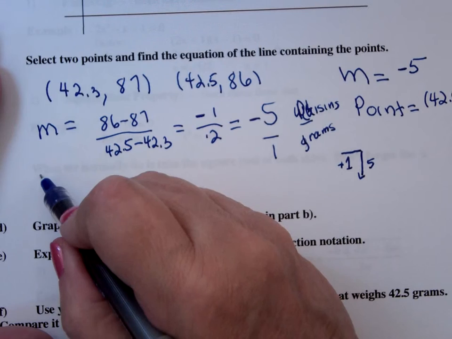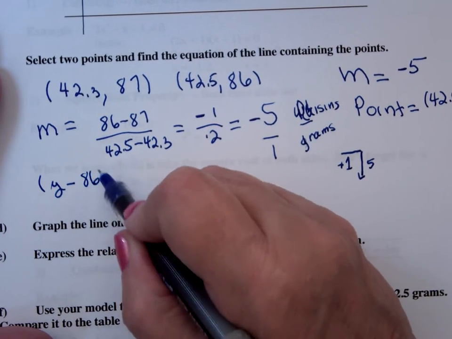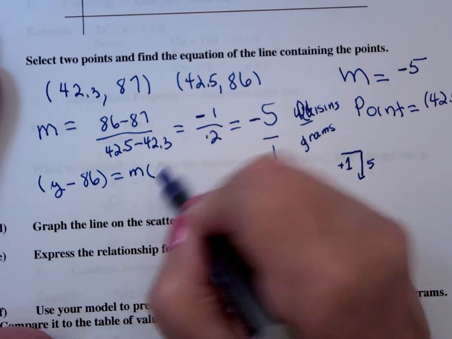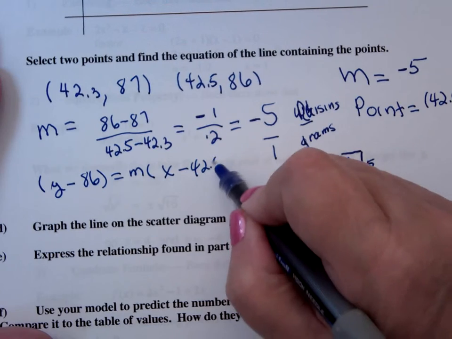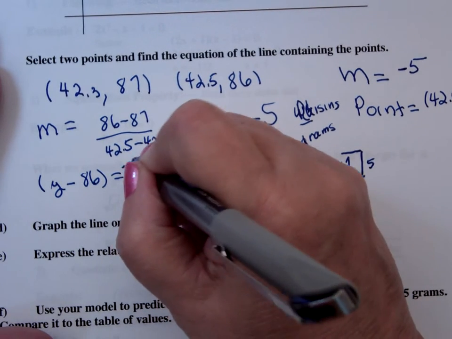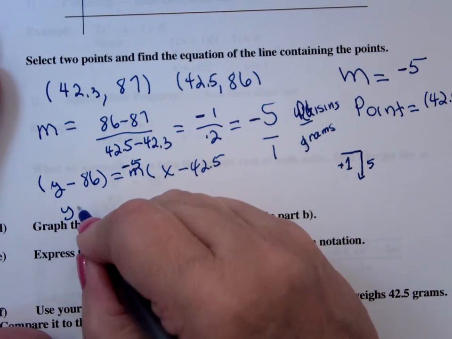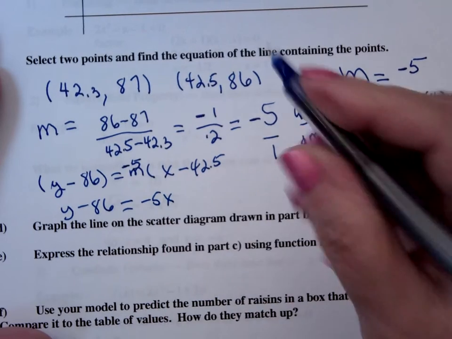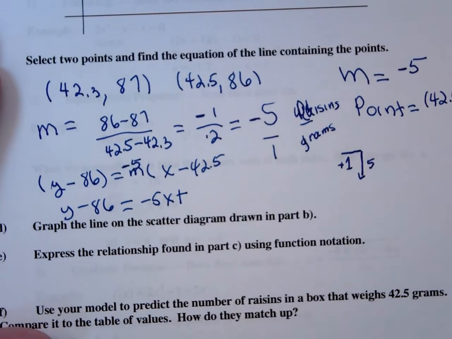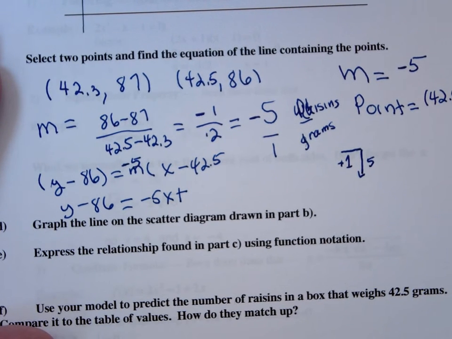So this says that y minus y1, which is 86, equals m times x minus x1, which is 42.5, and m is -5. Or y minus 86 equals -5x plus, and 42.5 times 5 is 212.5.